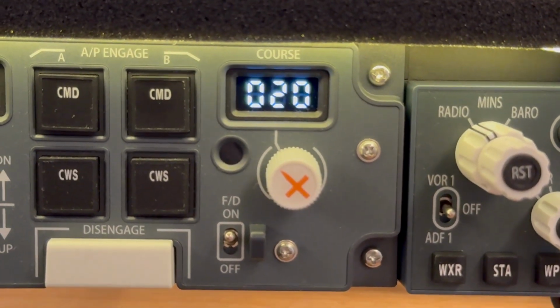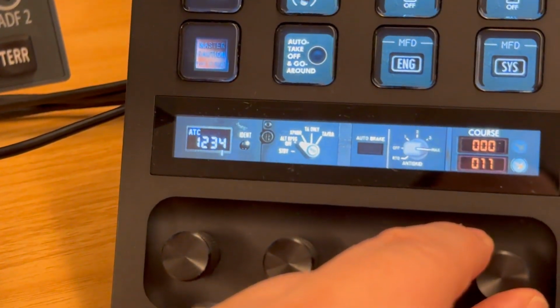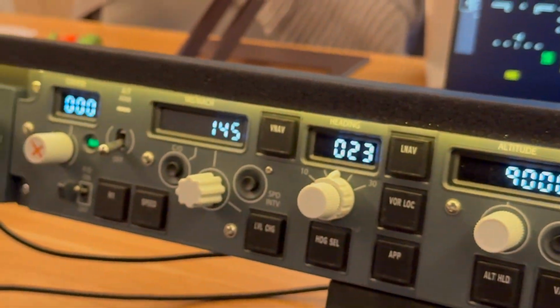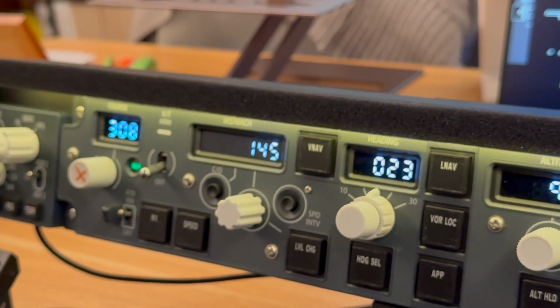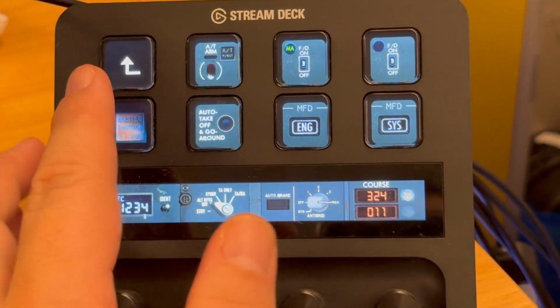Lastly, we have the course settings here, which we have right here. So if I spin this guy around, you can set the course for the co-pilot with the second one, and then you can set the captain's one with the top one. So that can be done here. All right.